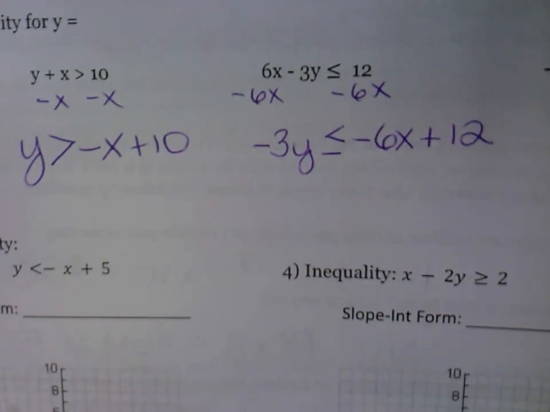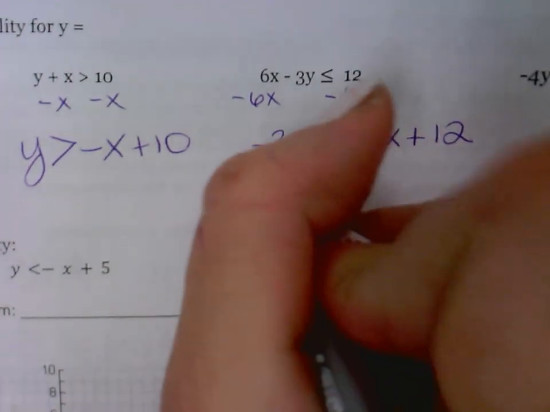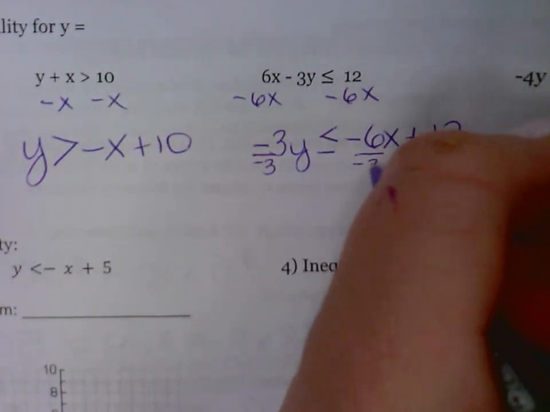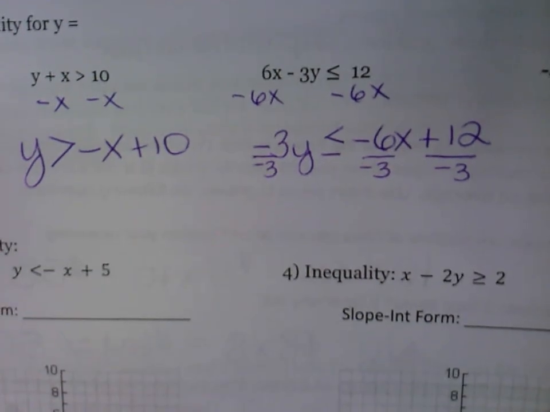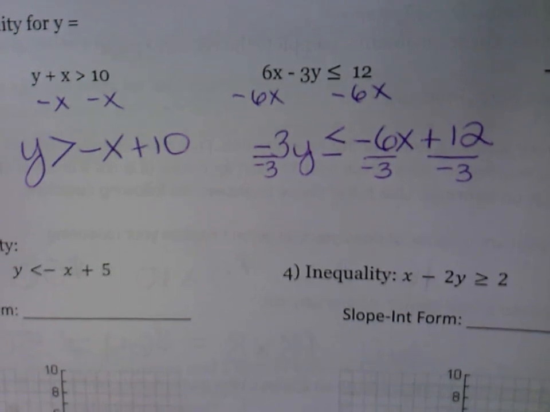So what's my next step to get y by itself? All right, and you said the magic words, divide by negative 3. So I need to make sure I flip that inequality symbol. The reason for that, there's a proof, or I could show you the graph of it, but when you make something negative, the bigger the negative number gets, the smaller the value of the negative number, right?